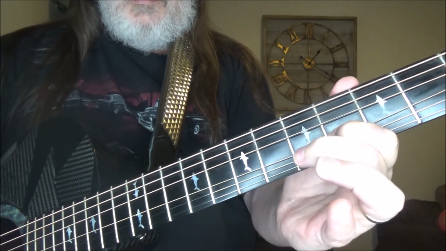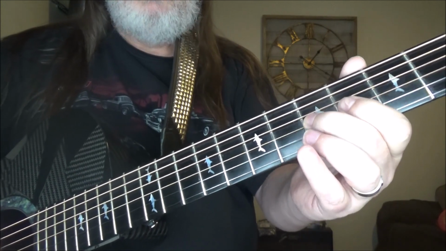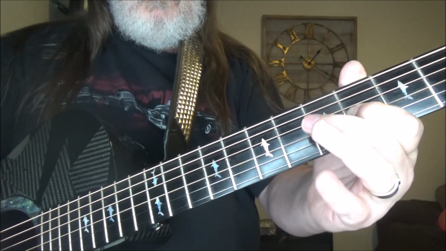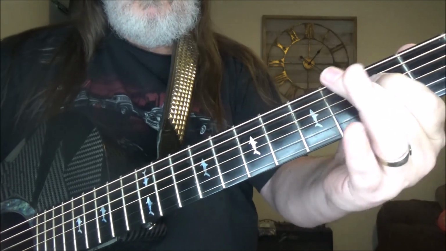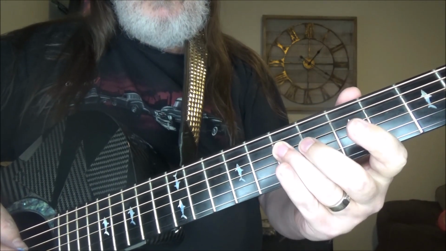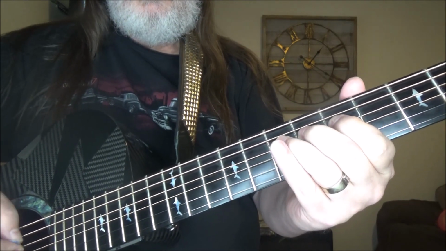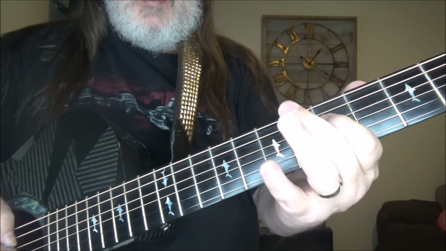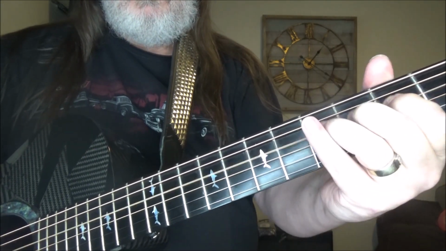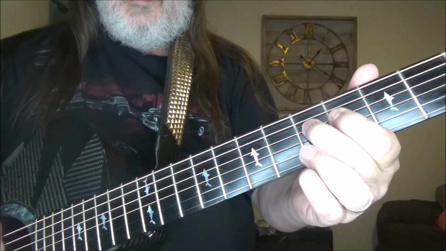4, because we just left 5, means we can only go half a step. We got that much left to go. We're at 7 on the D string. Go a whole step. 5 is going to be a whole step. We're doing 4 because we just left 5.